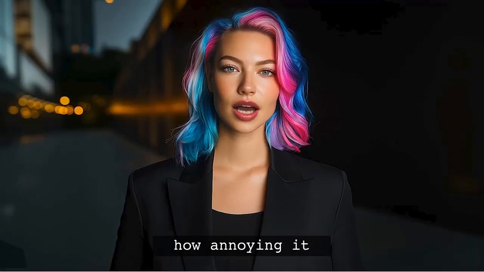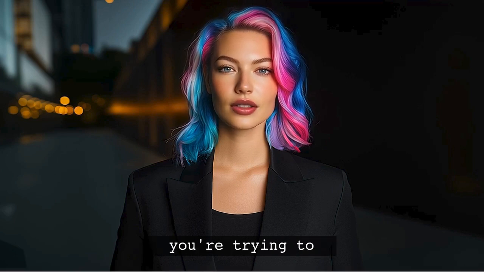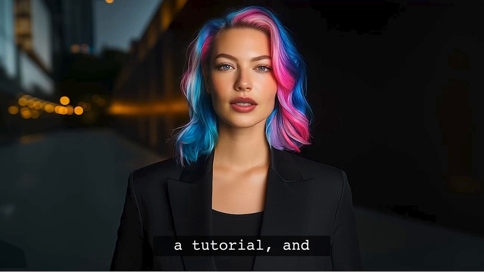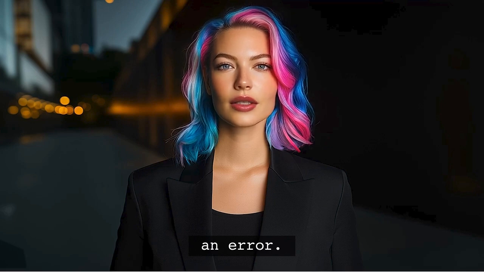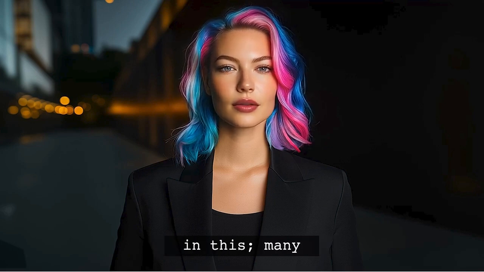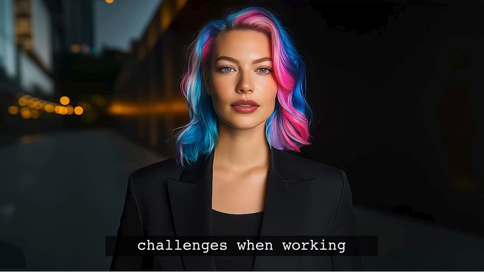I totally get how annoying it can be when you're trying to follow along with a tutorial and suddenly you encounter an error. You're not alone in this. Many learners face similar challenges when working with Kotlin.